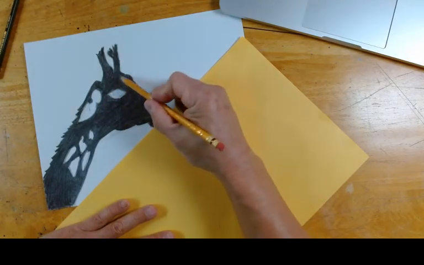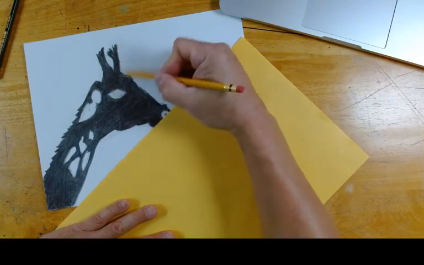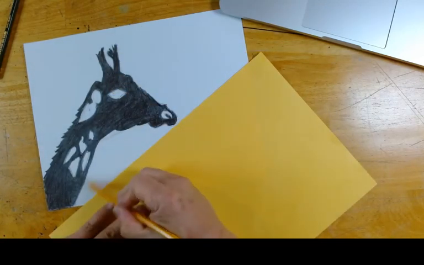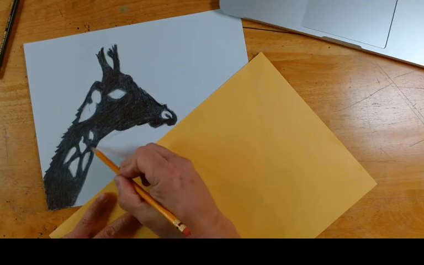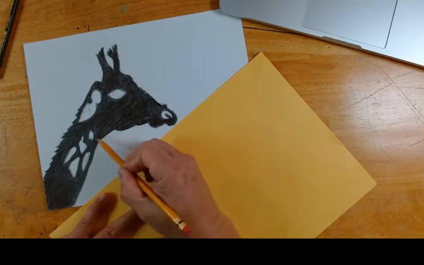I want you to use pencils for this one, guys. I don't want you to use marker or pen or ink or anything like that. Really just go through the process of describing these textures and these shapes within the form.